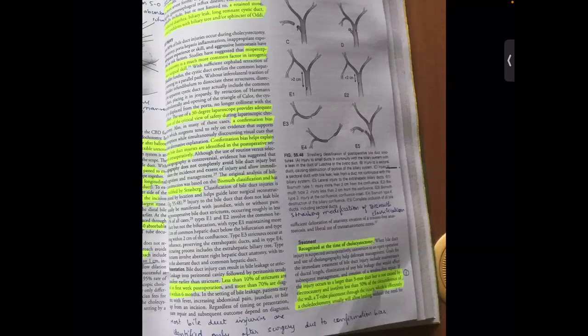Next is confirmation bias helps explain why most of the bile duct injuries are identified post-operatively. So this is the important point. Because of confirmation bias, we won't identify intraoperatively. We will only identify the injury post-operatively. We'll think we did it properly, but we will see the result only post-operatively.